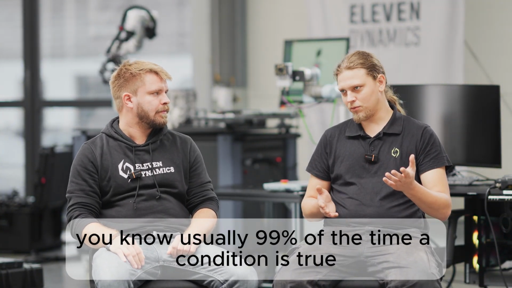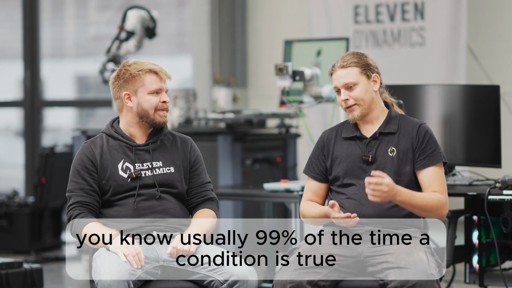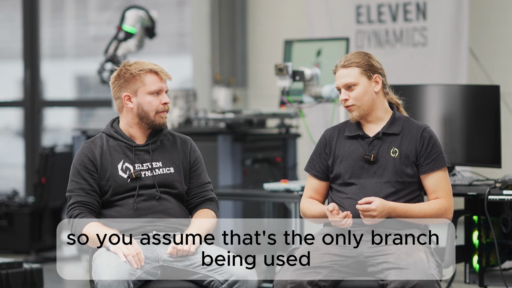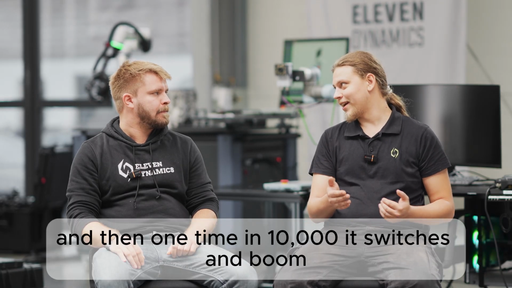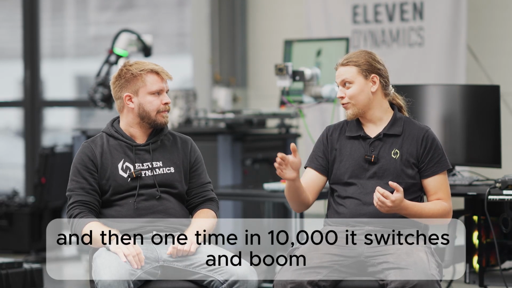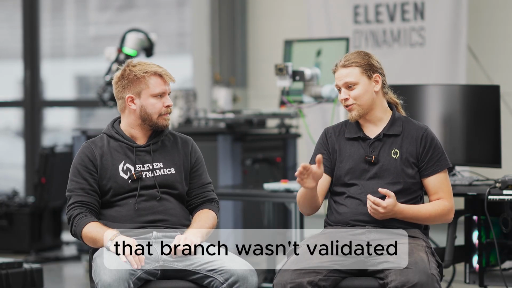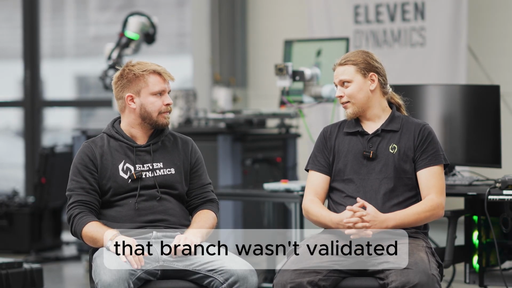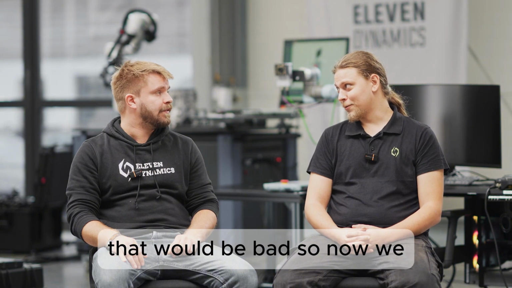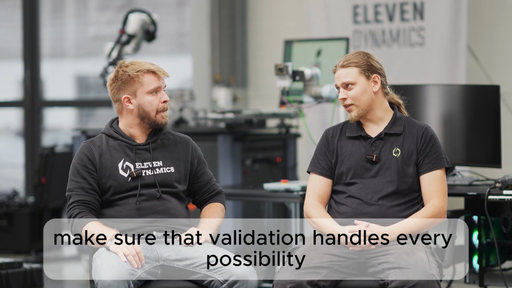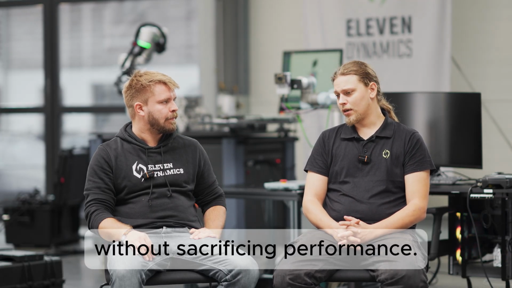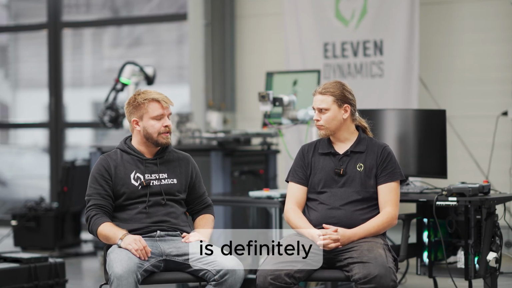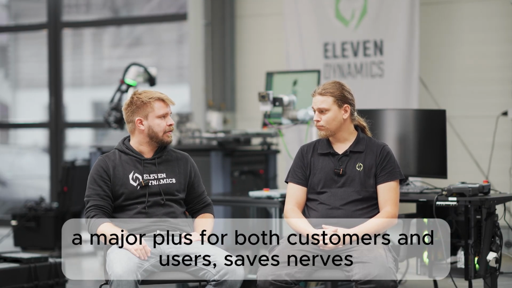You know, usually 99% of the time a condition is true, so you assume that's the only branch being used. And then one time in 10,000, it switches. And boom, that branch wasn't validated. That would be terrible. Yeah, that would be bad. So now we make sure that validation handles every possibility without sacrificing performance. Increased safety is definitely a major plus for both customers and users.